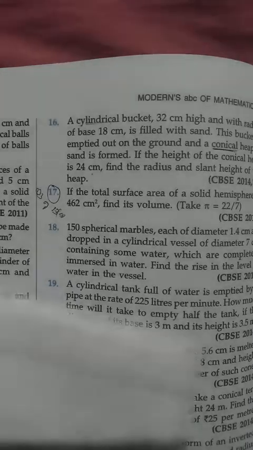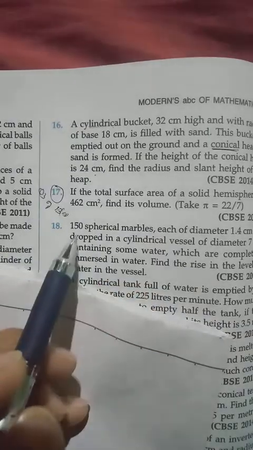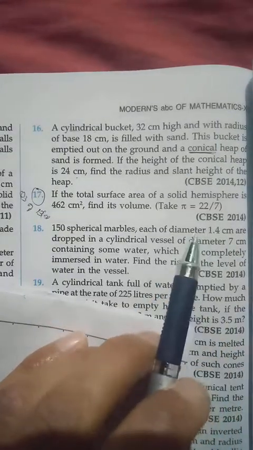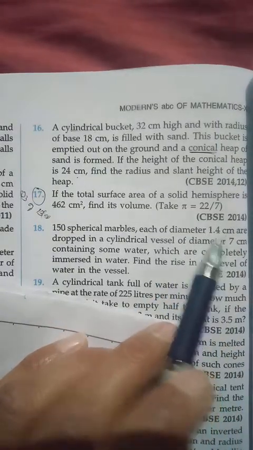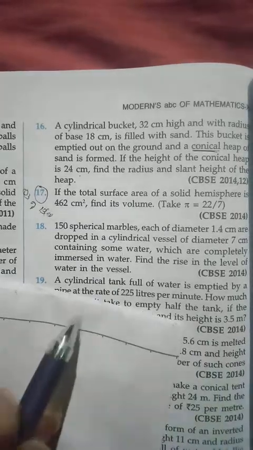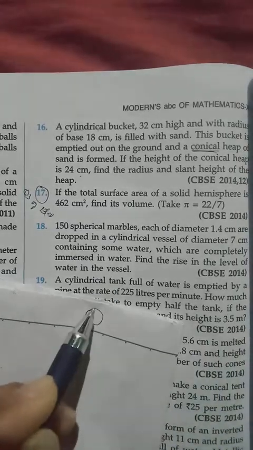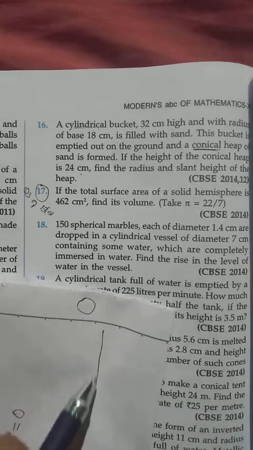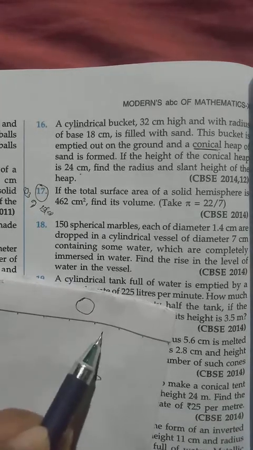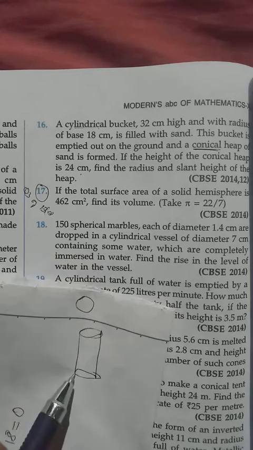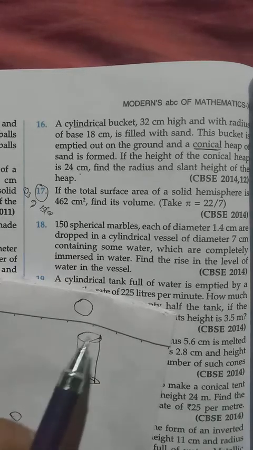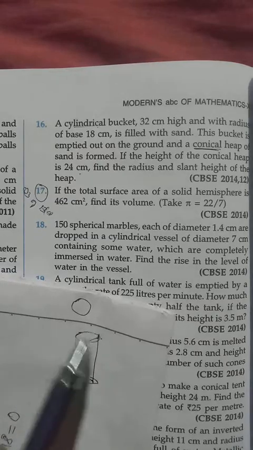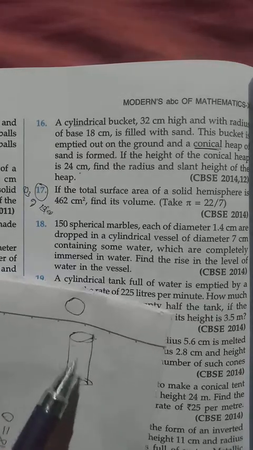Next we continue to number 18. There are around 150 marbles. The diameter of the marble is 1.7. Then they are dropped. So the marbles take the form of spheres. There are 150 of them, that means small ones. Then we have one tank in the form of a cylinder, which is full of water. The diameter is 7. Then the height will also be there.